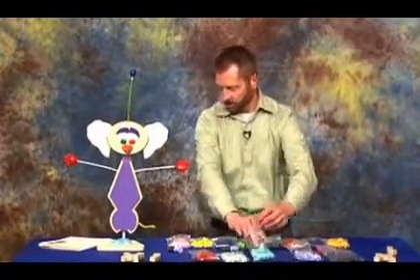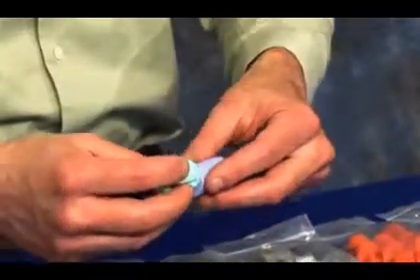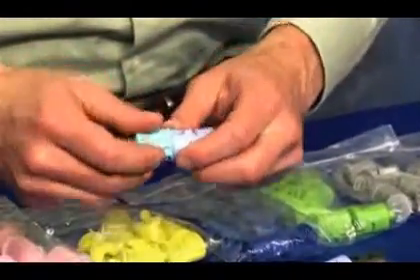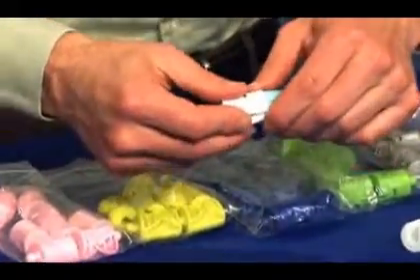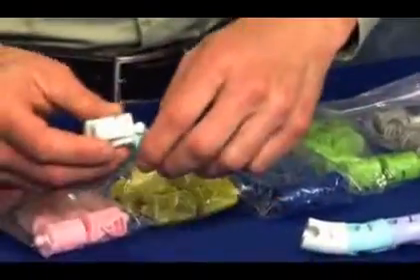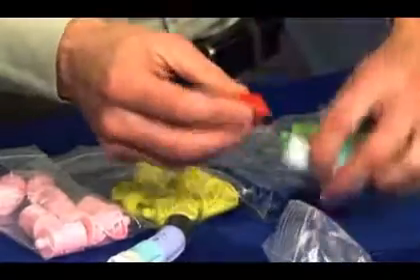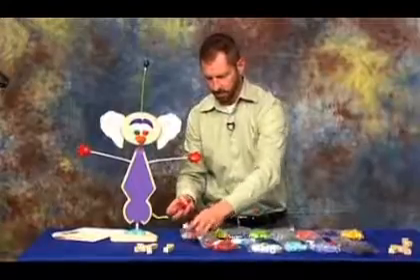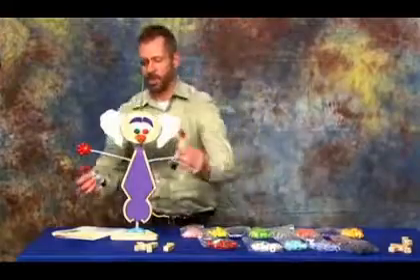Next we'll choose the light blue for the foot. So we're going to need a big T and a little t. Put that one on. Then white, which is for arms. You can see our chromosomes growing. And red for hands. Okay, so this is the second chromosome pair for this creature.